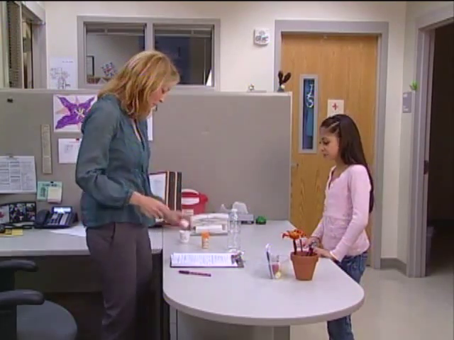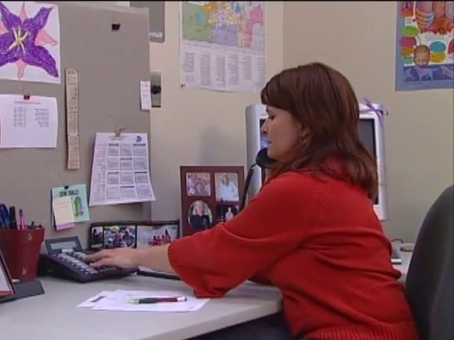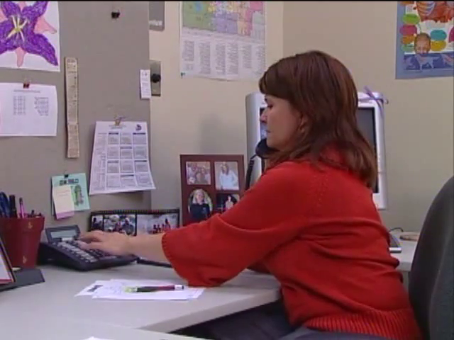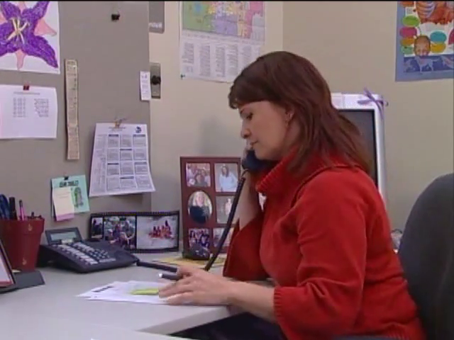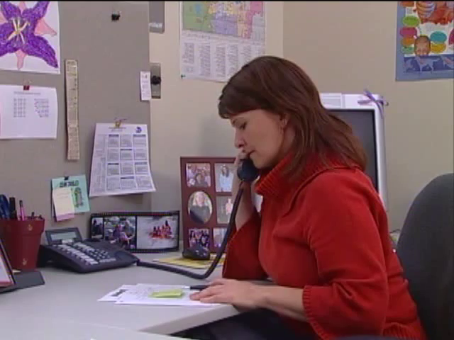Contact your school nurse or child care health consultant so calls can be made to the doctor's office or pharmacy to confirm the medication. In this situation, the family child care provider should contact the parents before administering the medication.